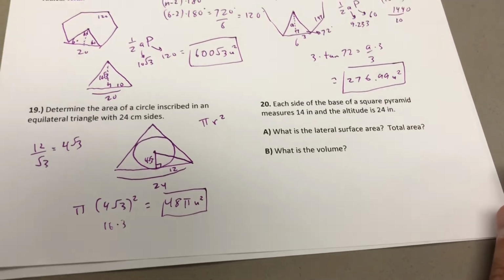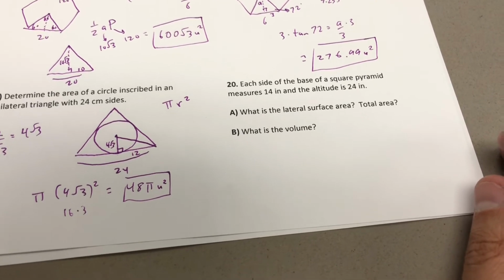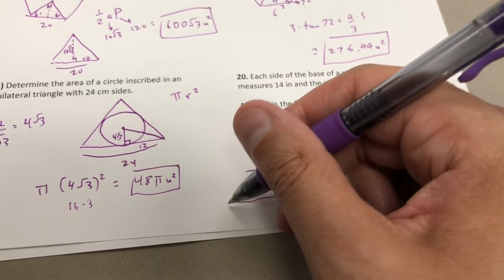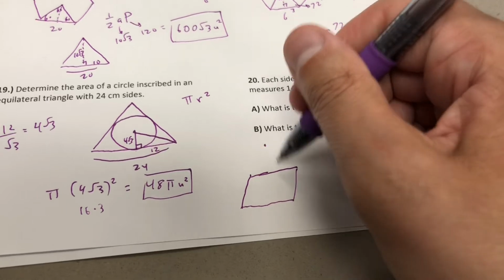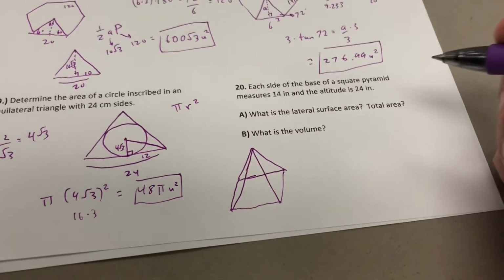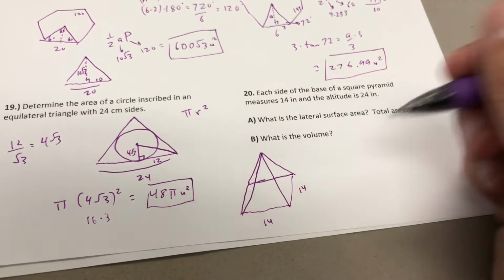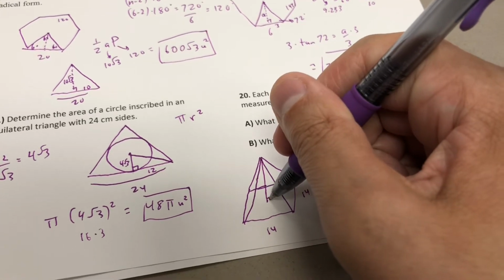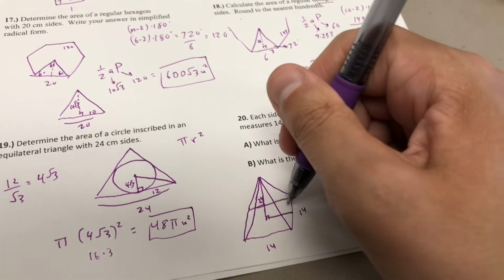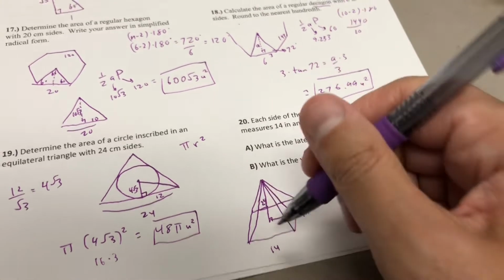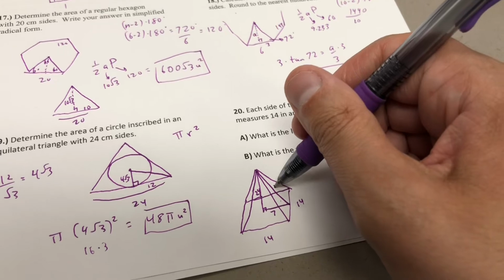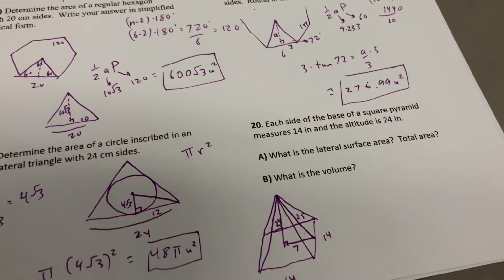All right. Last one on this page. Each side of the base of a square pyramid is 14 inches. The altitude is 24. Thought I had a diagram for this one, but maybe not. All right, so I can make my pyramid. Each side of the base is 14, and the altitude is 24, so I'm going to put a 24 in there. And you can make a little right triangle inside here like this. If this whole length is 14, that length there is going to be 7, and that means that this length here is going to be 25. There's a little 7, 24, 25 triangle there.